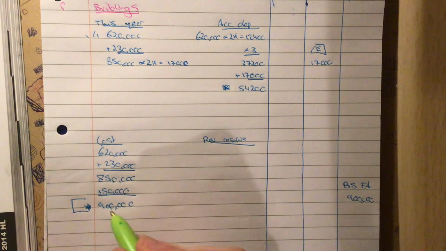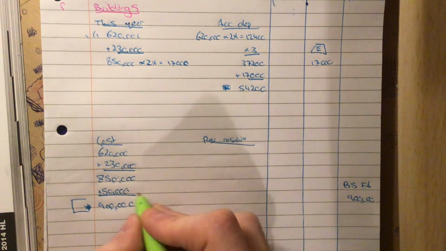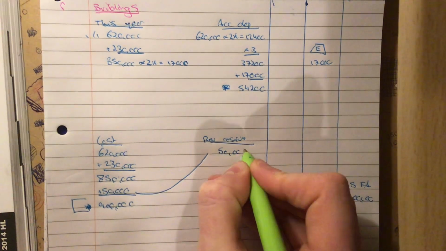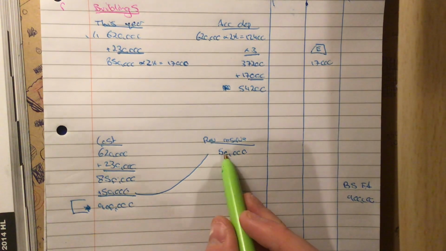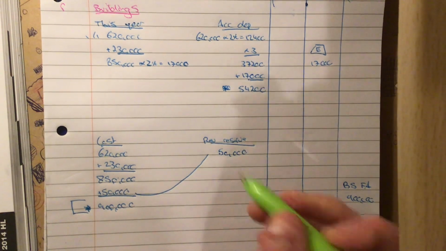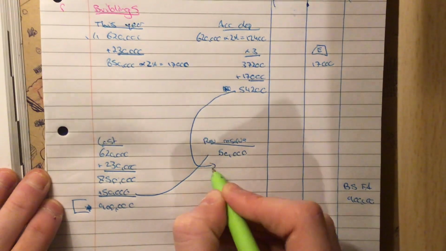Now, when I revalue an asset, I have to open up a revaluation reserve. So this figure is going to be my opening balance in my revaluation reserve, 50,000 euros. What else am I adding to it? All that goes into my revaluation reserve is 50,000 euros for the revalued amount, and when we revalue an asset, lads, we lose all accumulated depreciation.